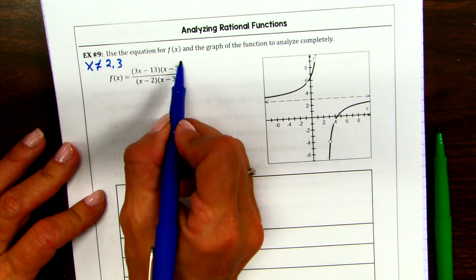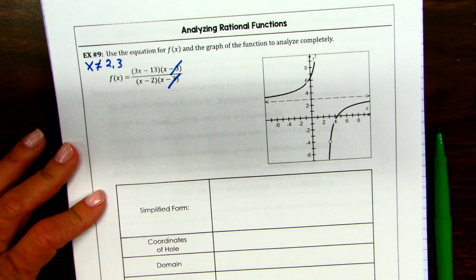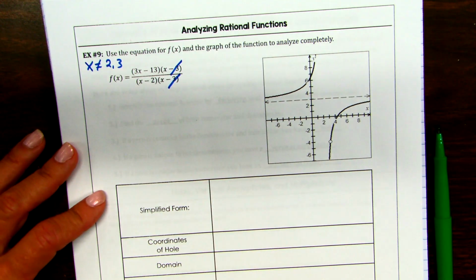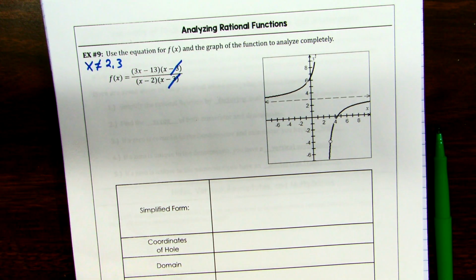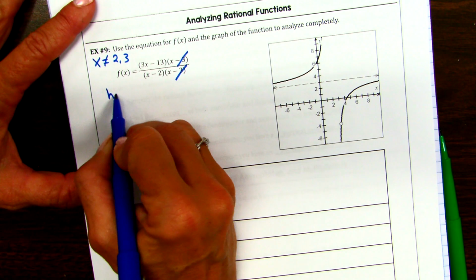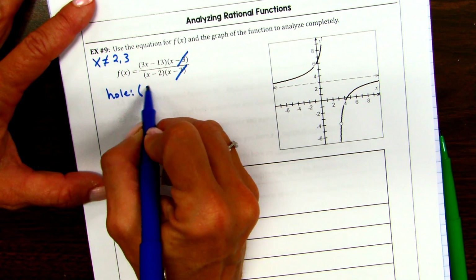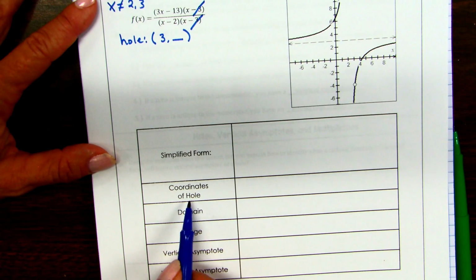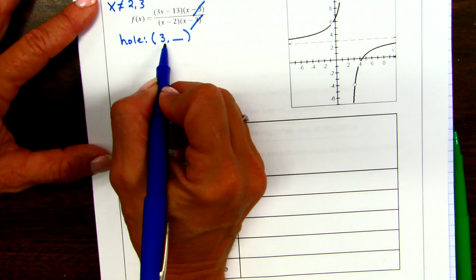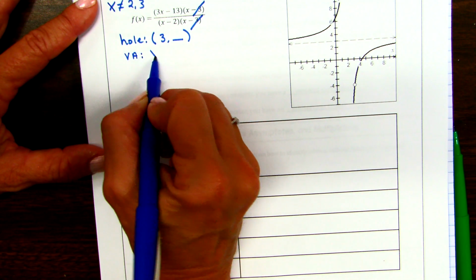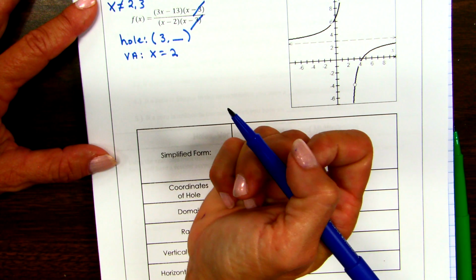The x minus 3 is going to cancel, and the x minus 2 is not going to cancel. So I'm going to fill those in. I'm going to have a VA. Well, I'll write it up here. I'll keep it the same. I canceled, so I'm going to have a hole at 3 something, right? I know, I looked ahead. I'm going to have to find the coordinates. We could have written x equals 3, but I'm going to have to find it. It canceled, and we have a VA at x equals 2, okay?